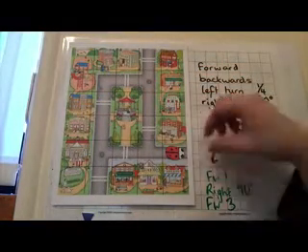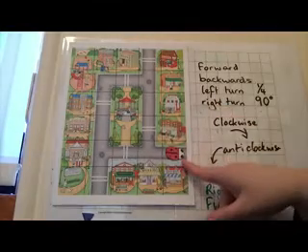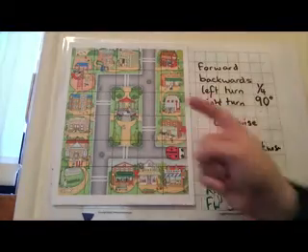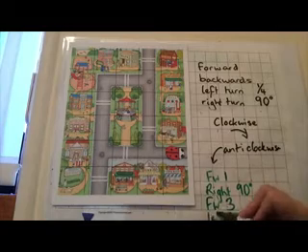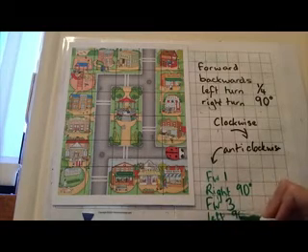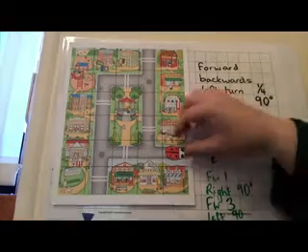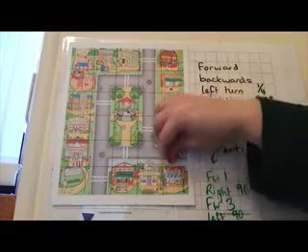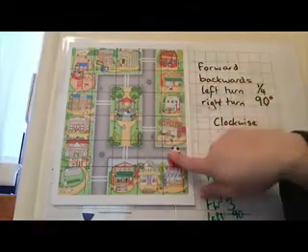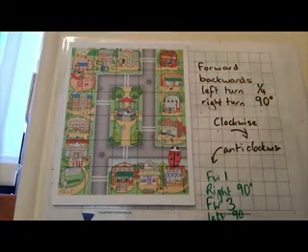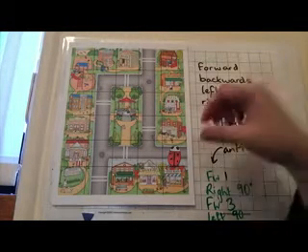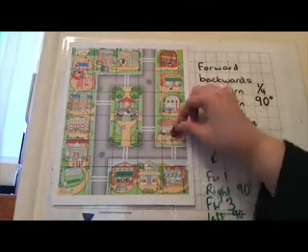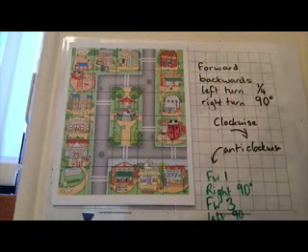I then need him to turn and face the shop. So he needs to turn that way this time. He needs to turn to the left by 90 degrees. Again, he's not coming out of the square. He's just turning where he is. And then I'm sure you can guess the last move. Forward 1. Tell him to go forward 1. And he's at the corner shop.